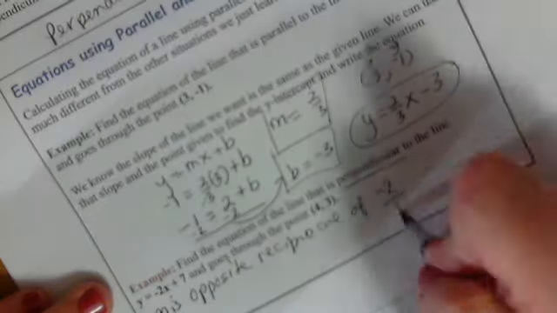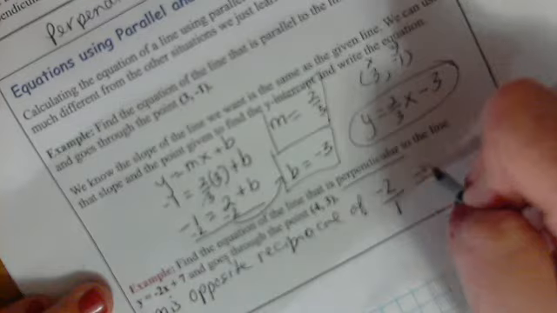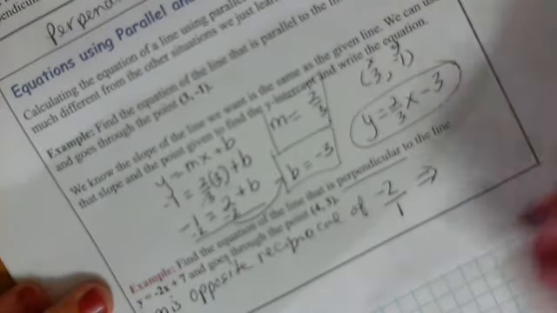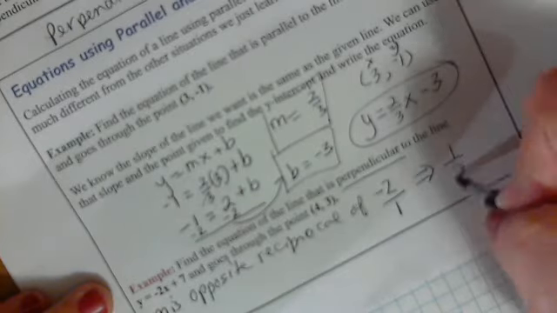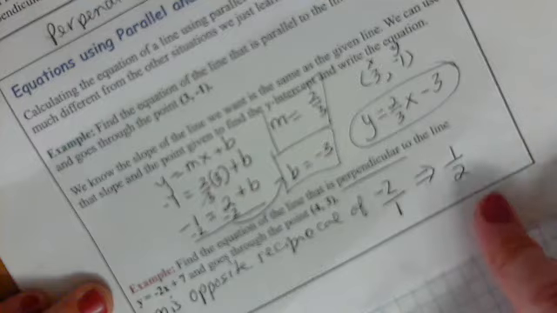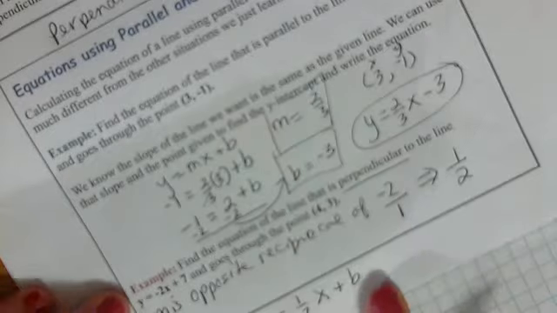Well, if I think about this number as negative 2 over 1, then I can change the sign so it's positive and flip it upside down. So upside down it's 1 over 2. This one's negative, this one's positive. So this is the opposite reciprocal. So now we have this much information. Our equation is going to be positive 1/2 x plus something. Positive 1/2 x plus something.